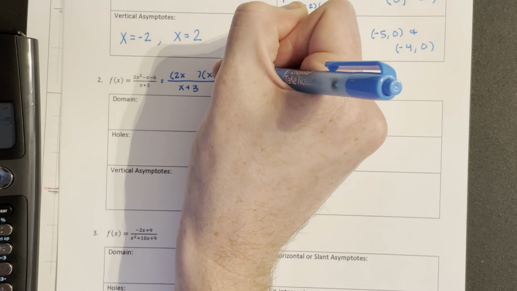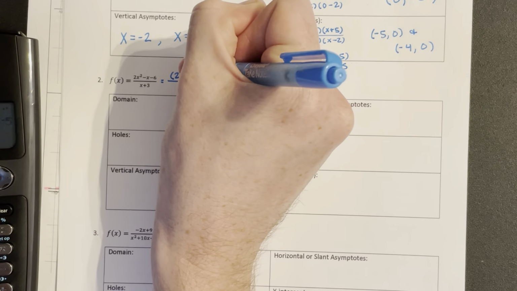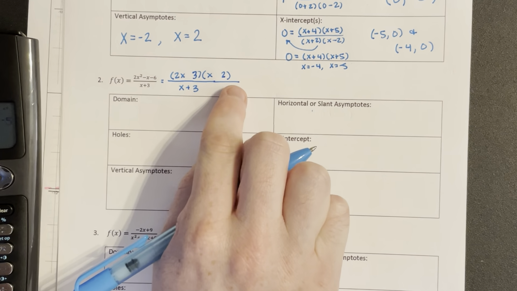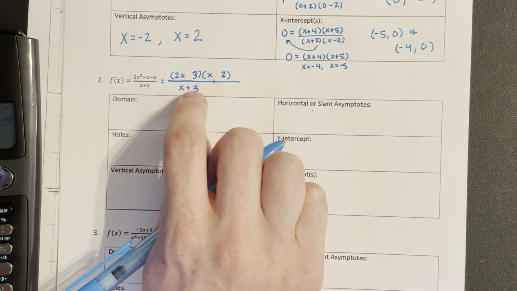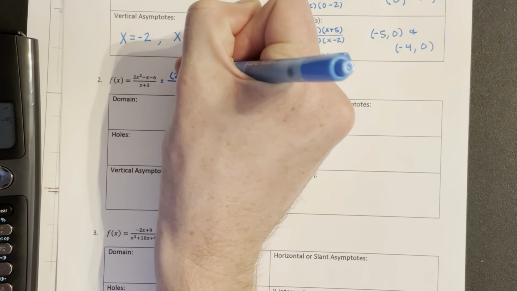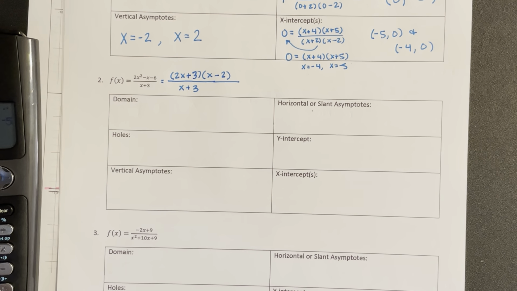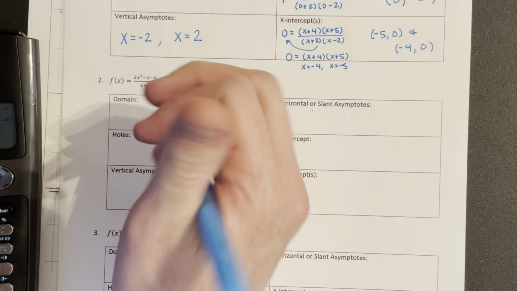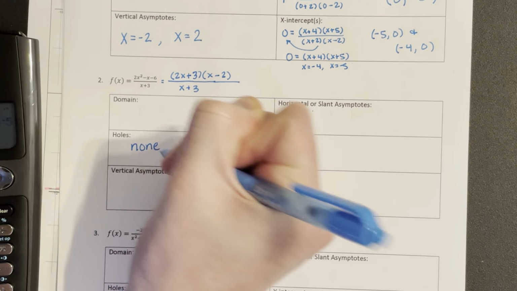Let's see, and 2 here, 3 there. So the outside is going to give me a 4. The inside would give me a 3. I need a negative 4 plus 3x to get a negative x. So that's what that would factor to, and I don't have anything that's canceling out. So there's no holes in this scenario.